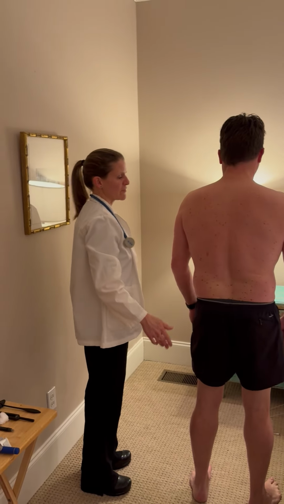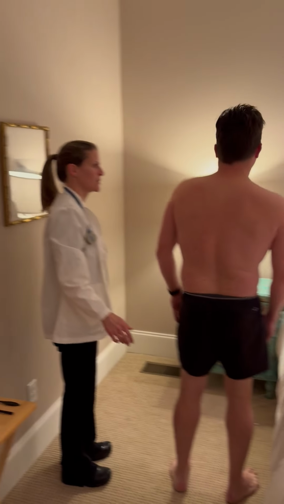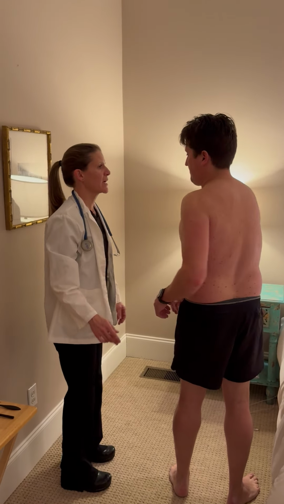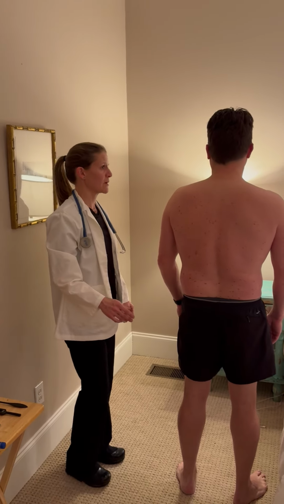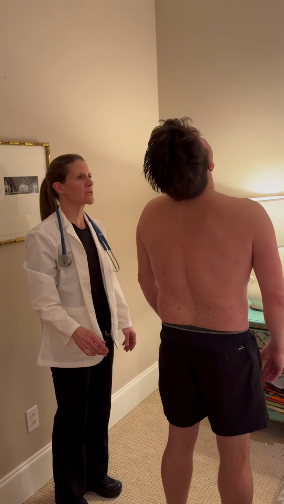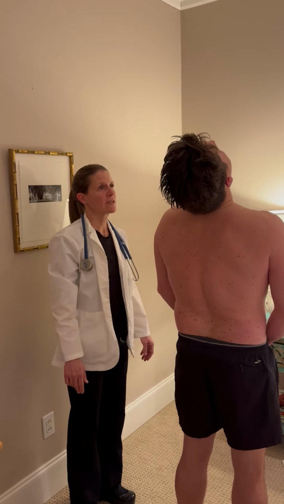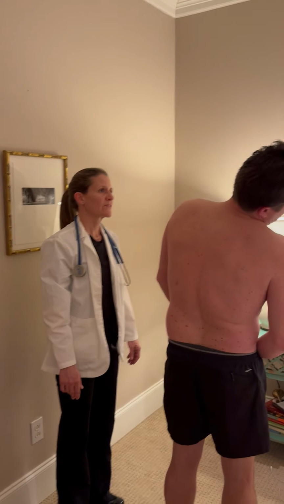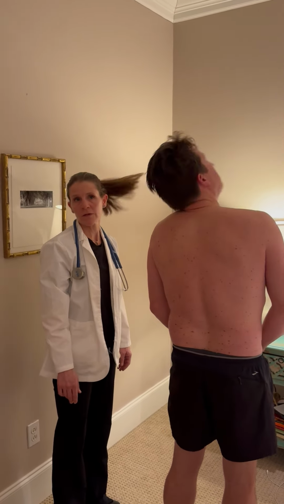I want you to flex to the right, flex to the left, rotate to the right, rotate to the left. For the cervical spine, I want you to do chin to chest to flex that cervical spine. Head straight up, head back to hyperextend it. I want you to flex it to the right, flex it to the left. I want you to rotate it to the right, rotate it to the left, just twist it back and forth.